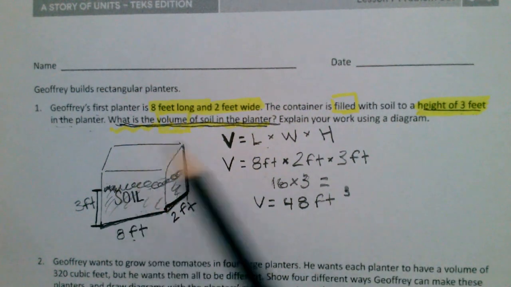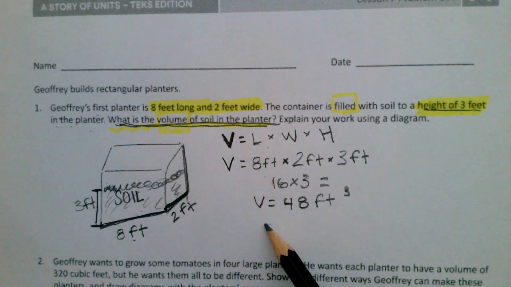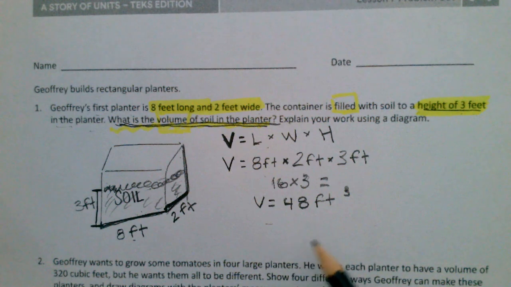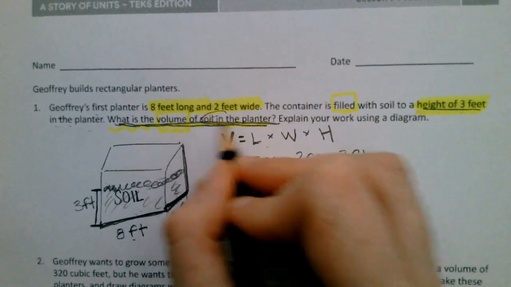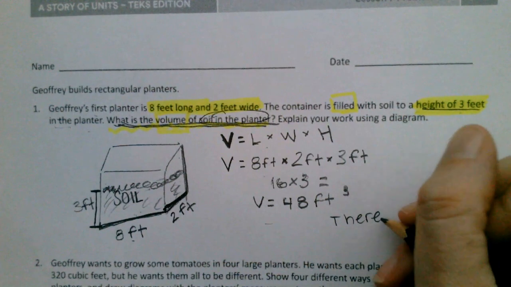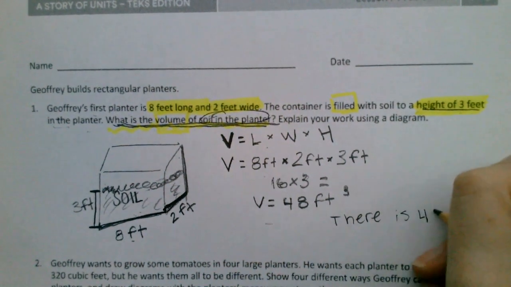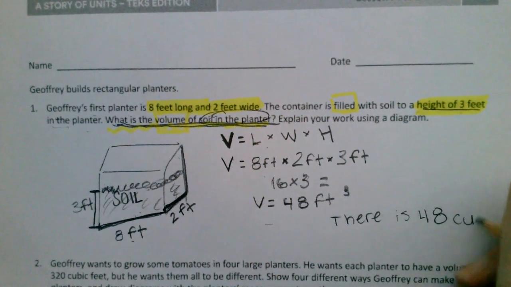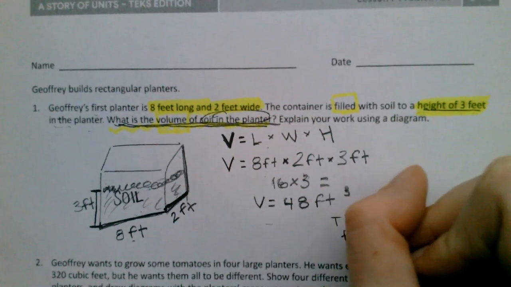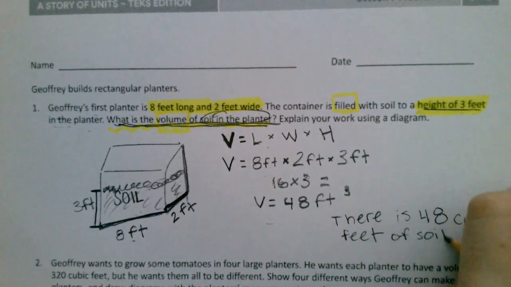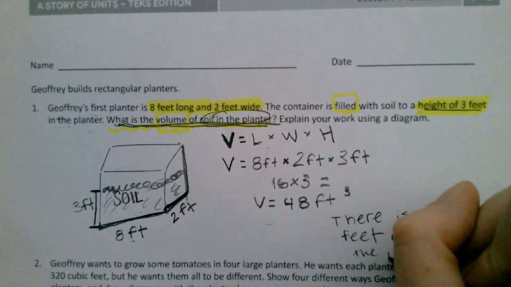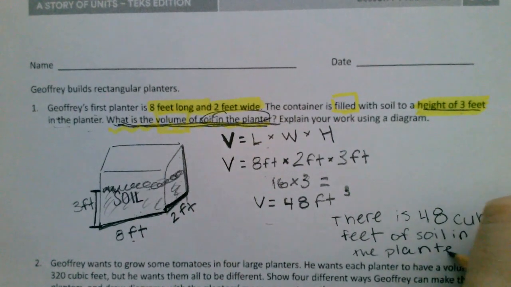Now that we have our picture, we drew out our work mathematically, let's write one final statement to show what this 48 cubic feet is representing. So the 48 cubic feet is representing the soil in the planter. So we're going to say there is 48 cubic feet of soil in the planter.